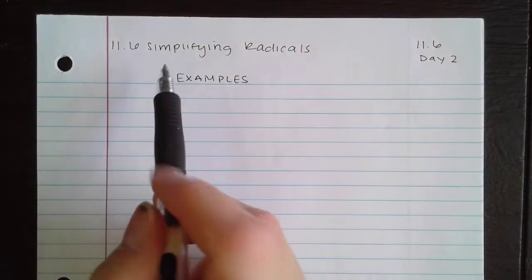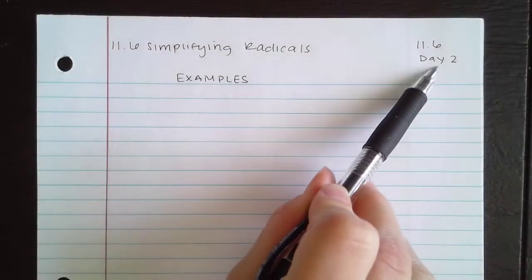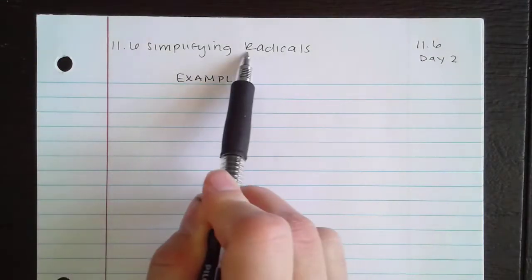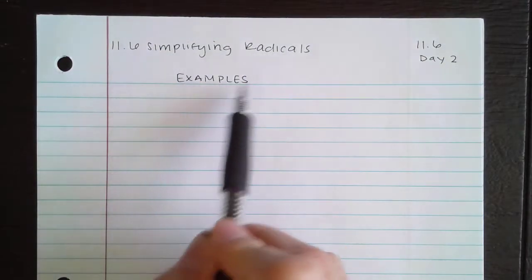All right, welcome back, algebra students. We are starting with day 2 of 11.6. Yesterday we talked about simplifying radicals, and today we're just going over examples.